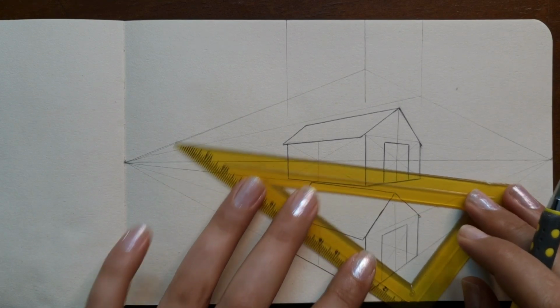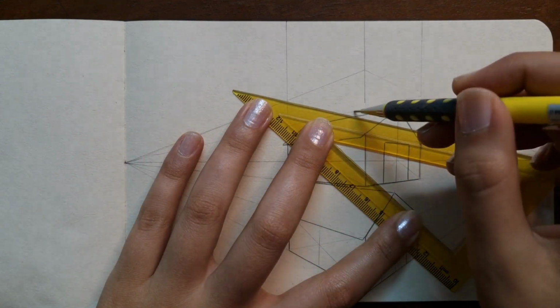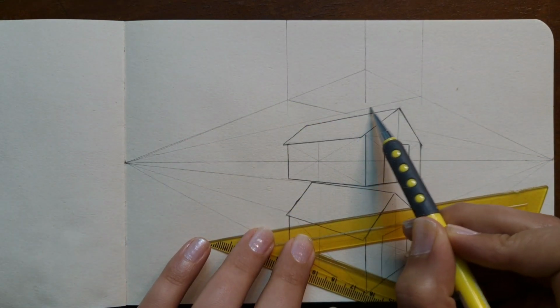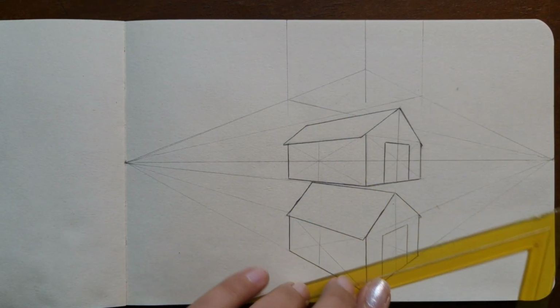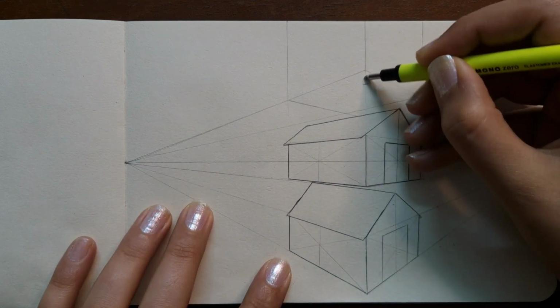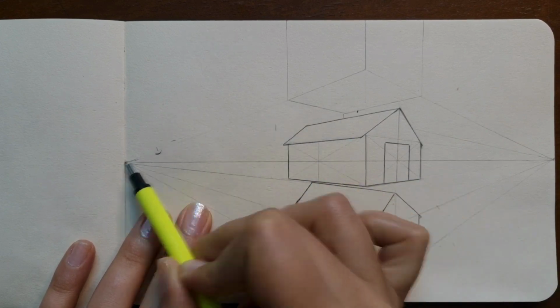To finish defining this bottom surface, connect the bottom of this parallel line on the left to the right vanishing point. Now I have a surface below showing me the bottom portion of the house. As I mentioned before, if you're looking up at a shape above the horizon line, you see its bottom surface. At this point, I'm going to erase any extra lines at the bottom of the page.